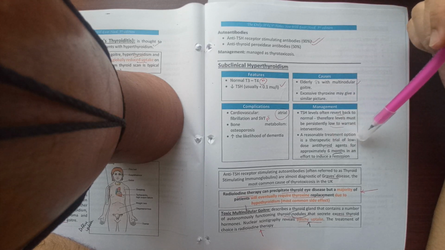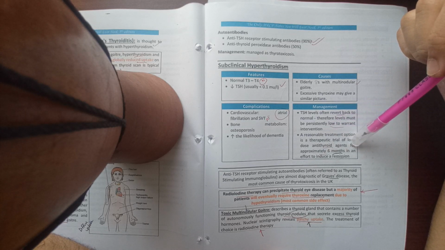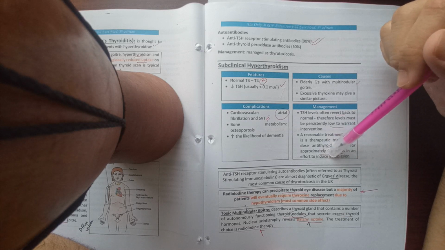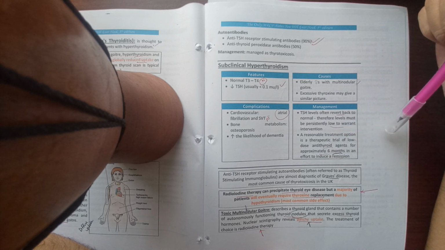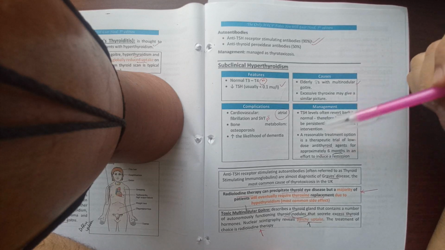A reasonable treatment option is a therapeutic trial of low-dose anti-thyroid agent for approximately 6 months in an effort to induce a remission. So TSH usually goes back to normal. Therefore, levels must be persistently low to do something about it.